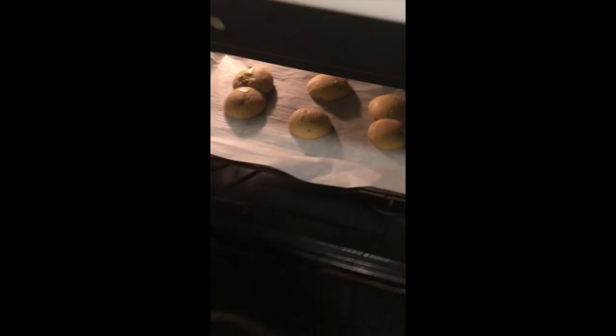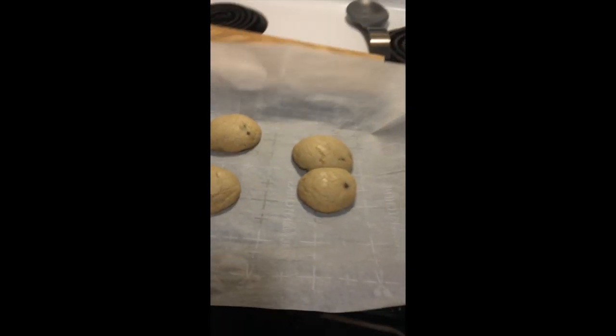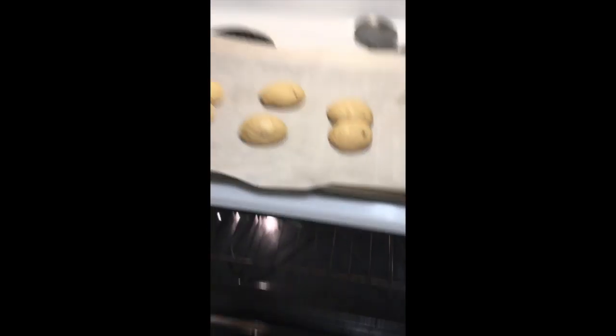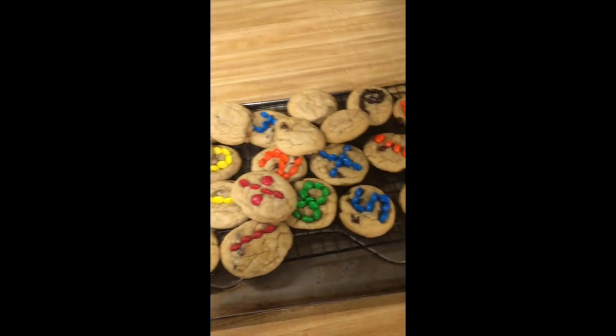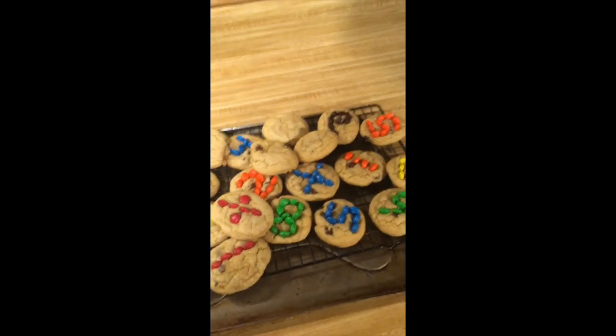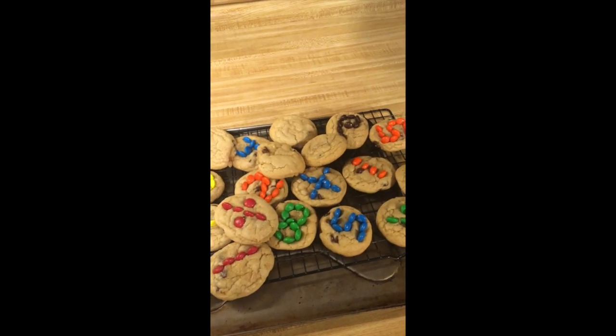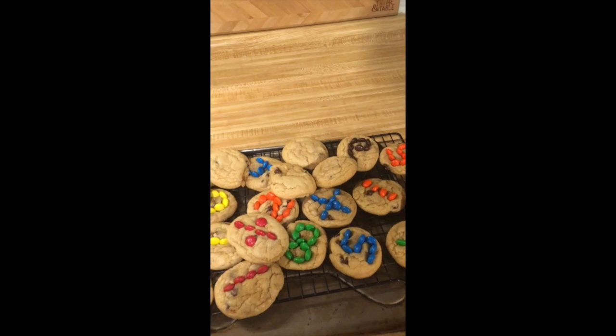Okay guys, last batch coming out. I really gotta start separating them better. Too bad it's the last batch. Alright guys, so these are all the cookies. Well, minus a couple of taste tests. I couldn't help it. They're delicious. I had so much fun baking these, and they were so yummy.